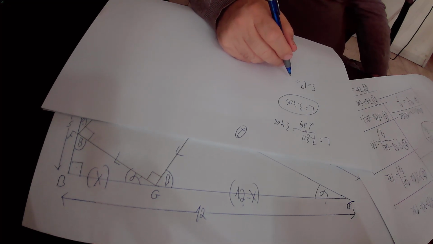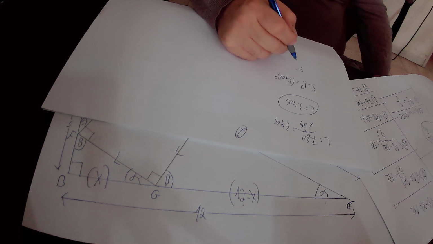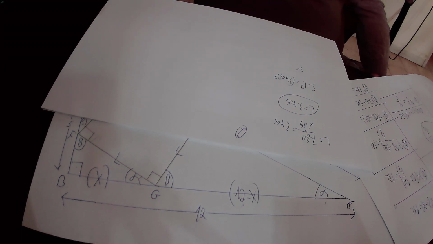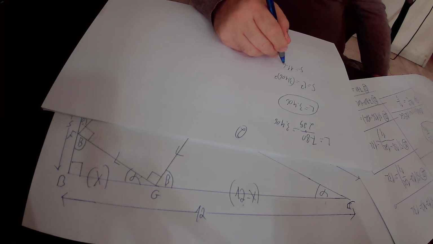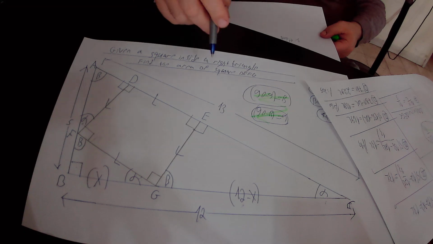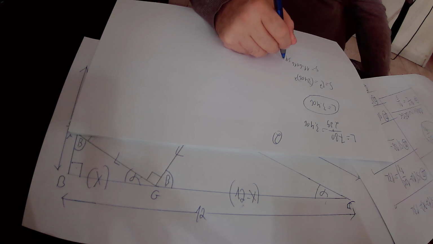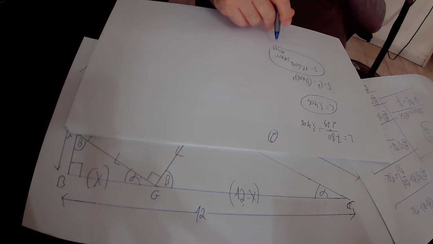L is 3.406, therefore L squared is 3.406 squared, and 3.406 squared is equal to 11.6016. In conclusion, we found out that the area of this square DEFG equals 11.6016 square units. And that is the answer to the question.